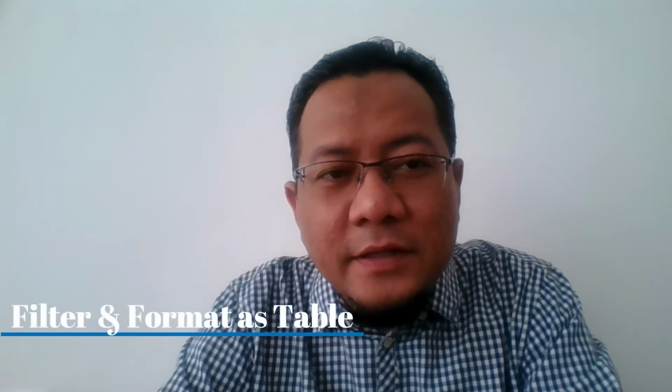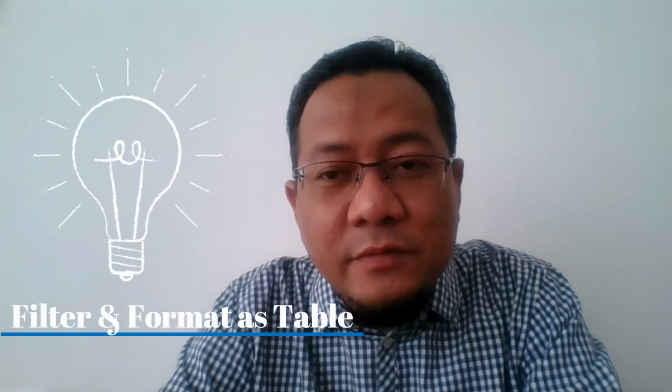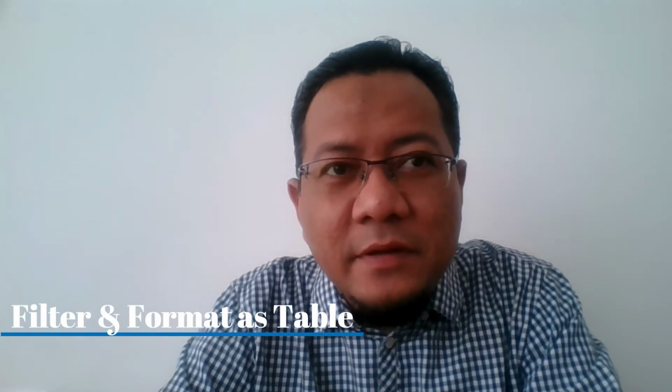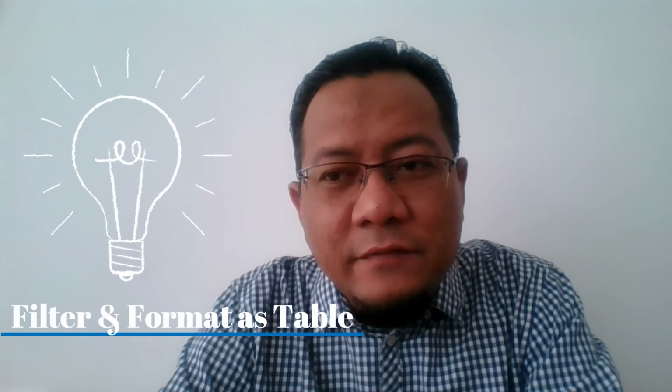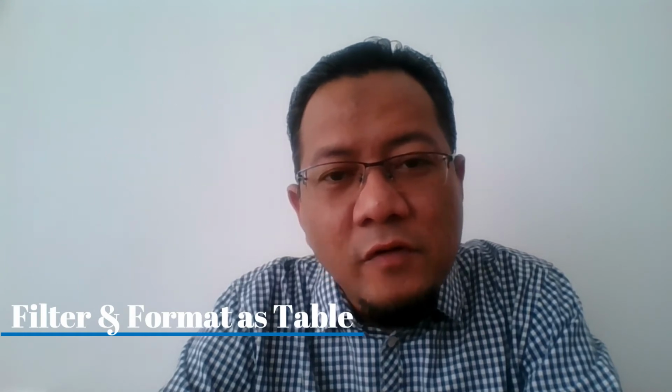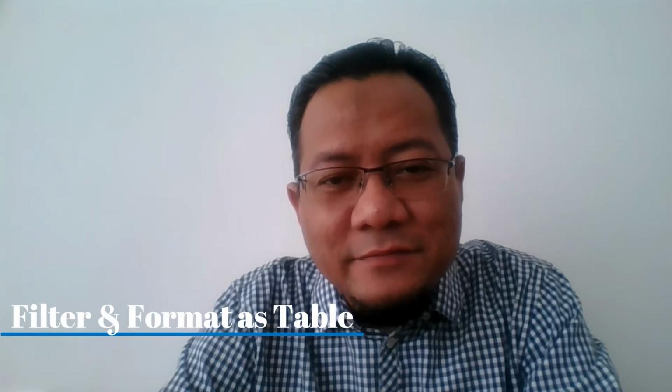Hai, Assalamualaikum. This time around, kita akan tengok tentang filter dan kita akan tengok apa juga functions ataupun formulas yang kita boleh menggunakan bersama dengan filter, and at the same time, I'm going to touch about format as table. What is the advantage of using format as table from version 2013 and above.